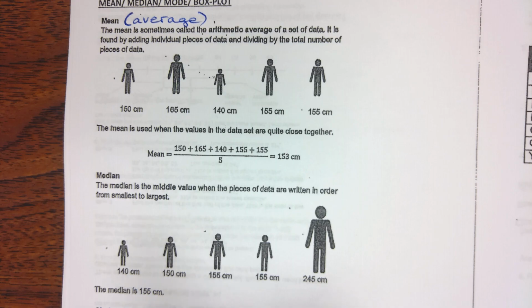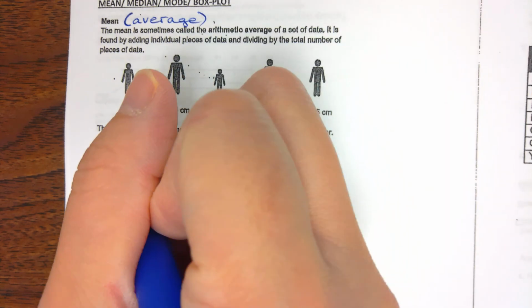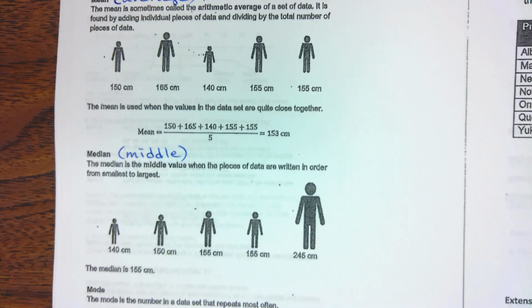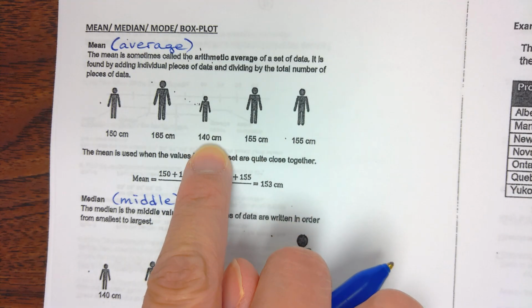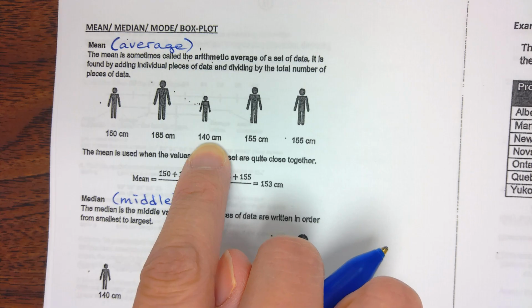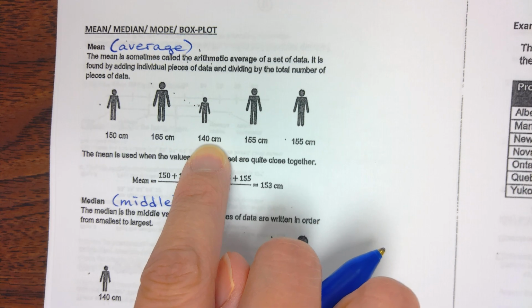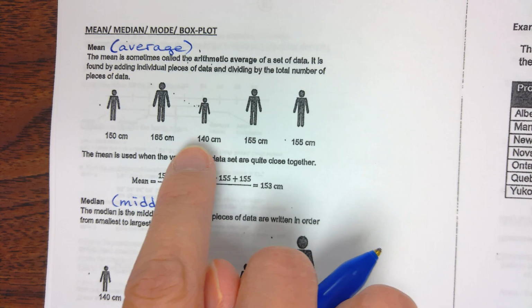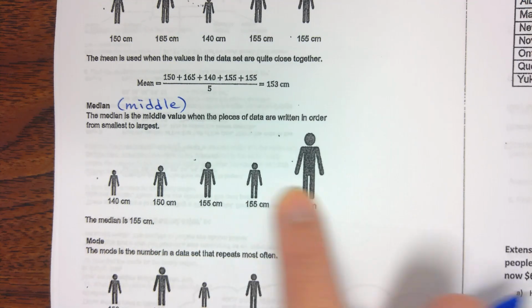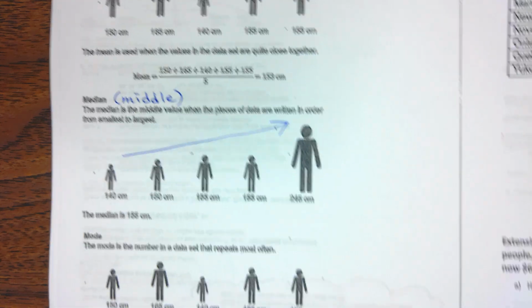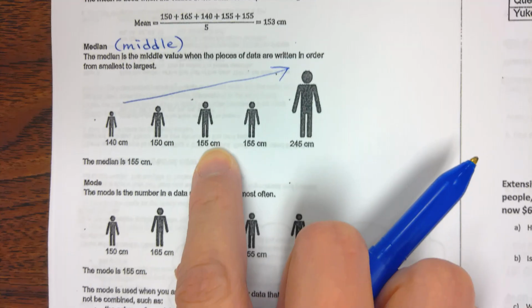Median. Yeah, that word. Middle. So I'm just making the words easier to understand. Middle. So does that mean the median is 140? The middle person is the median, 140? Yeah. Okay, Grace. Right, you have to list them from smallest to greatest. You have to put them in order. Okay, and then the median would be the 155, the middle person.